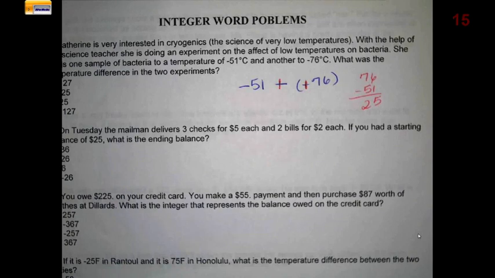Catherine is very interested in cryogenics, the science of very low temperatures. With the help of her science teacher, she is doing an experiment on the effect of low temperatures on bacteria. She cools one sample of bacteria to a temperature of a negative 51 degrees Celsius and another one to a negative 76 degrees Celsius. What is the temperature difference in the two experiments? It's 25 degrees, isn't it?